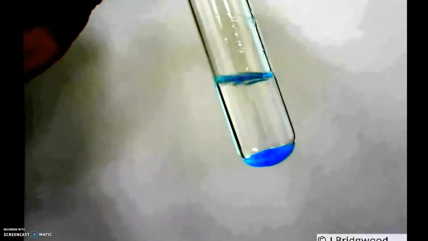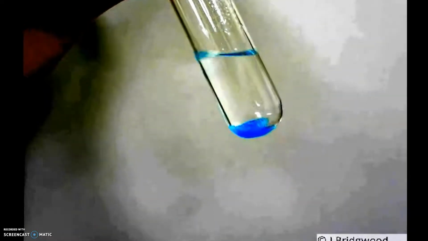We've added some copper sulfate, which has dipole-dipole bonds, to the hexane. It's dyed blue. And upon mixing, you'll notice that nothing happens. The copper sulfate wants nothing to do with the hexane. This illustrates the term like dissolves like.